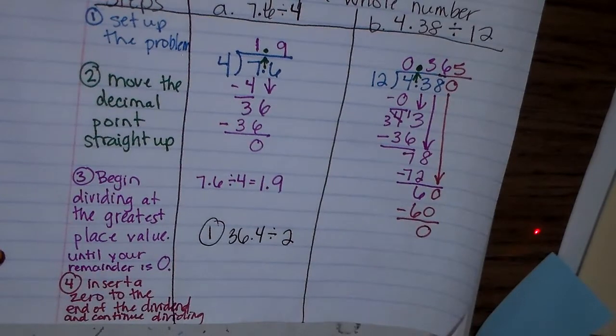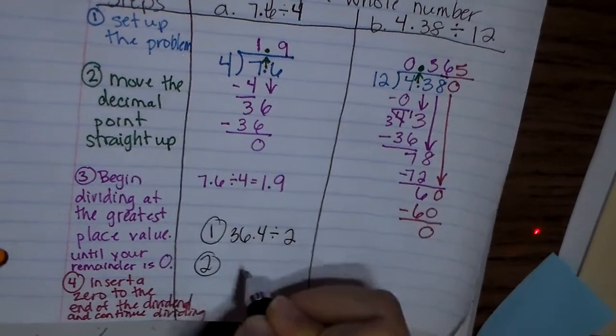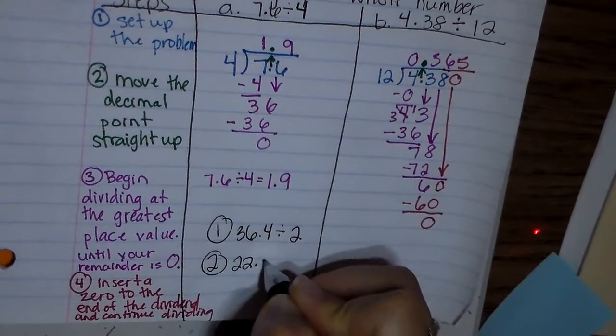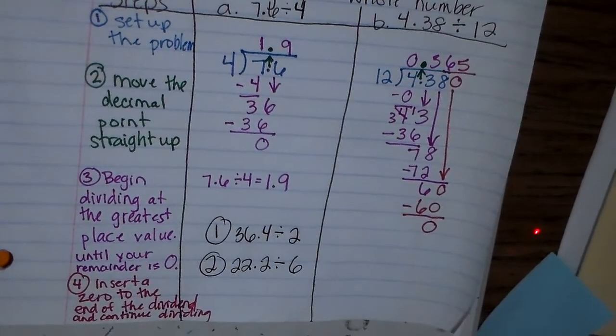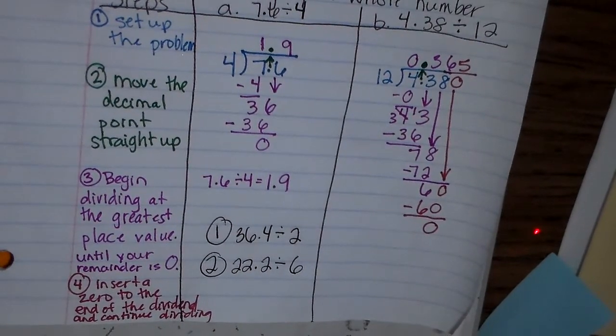And I would like you to do 22 2/10 and divide that by 6. See how you do on these two problems by yourself, and we will practice them in class tomorrow if we have any troubles.